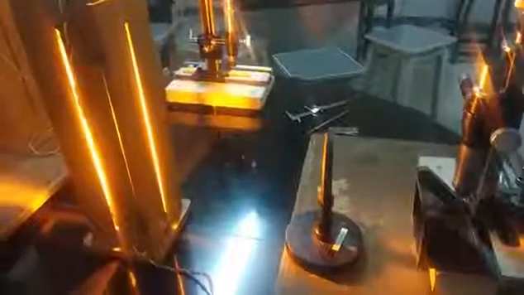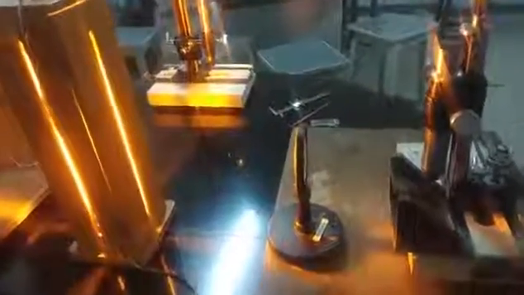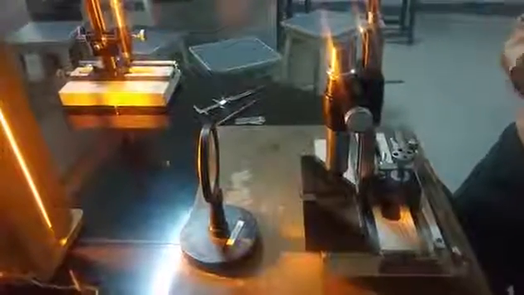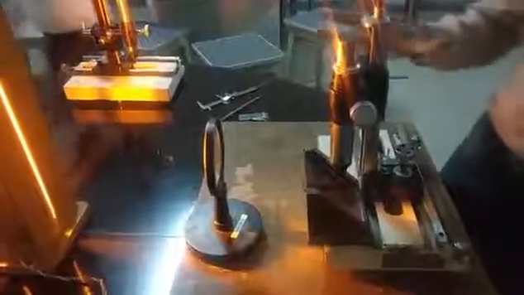We are going to see about the wedge experiment. As far as the wedge experiment is concerned, the aim is to determine the thickness of the given wire or thin sheet using this experiment.